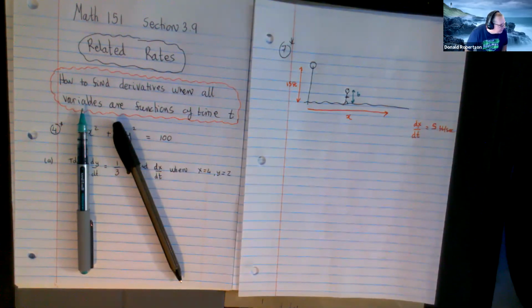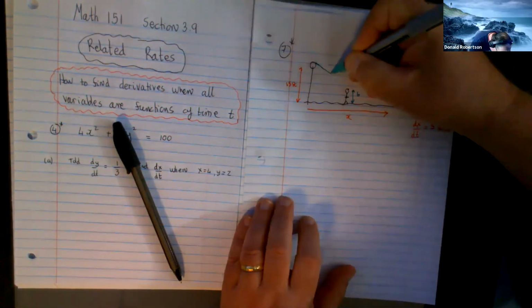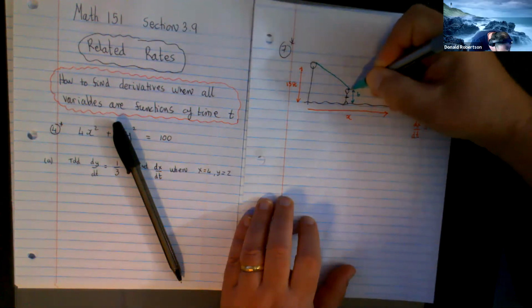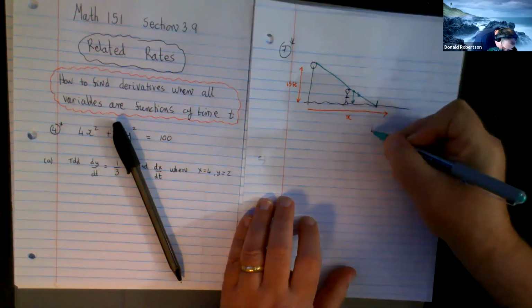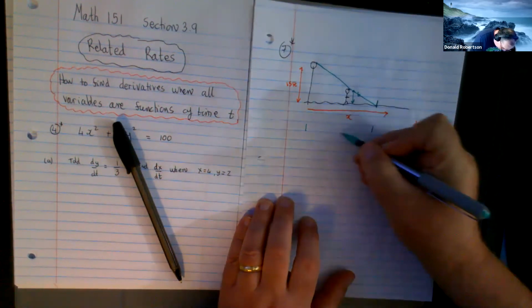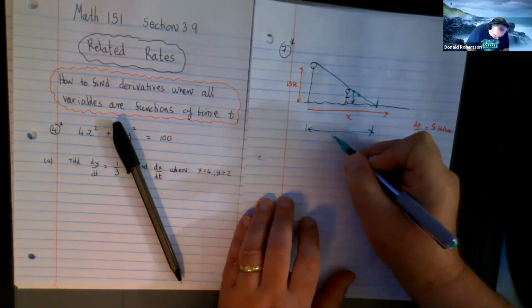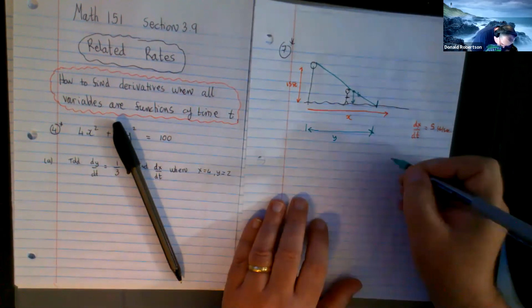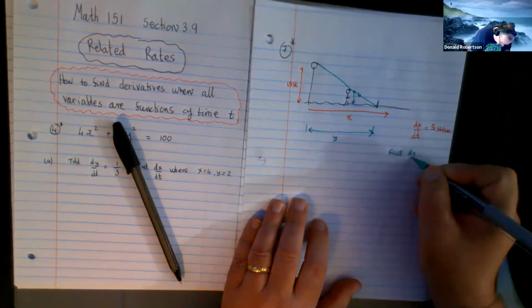How fast is the tip of the shadow moving? Okay. If you draw this guy and you just keep going, you get a guy here. And that distance is going to be y. And we're being asked to find the speed at which the tip of the shadow is moving.